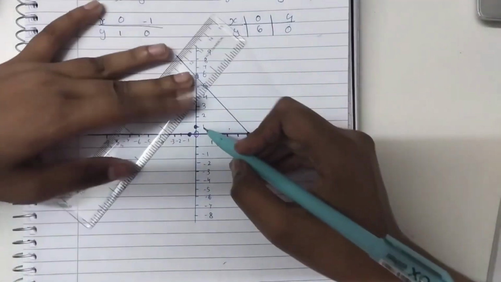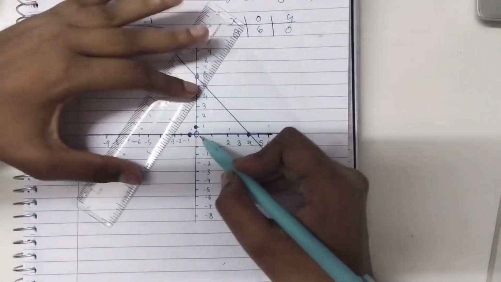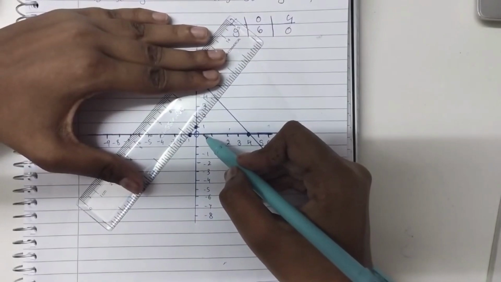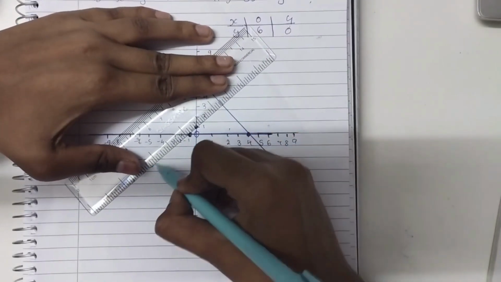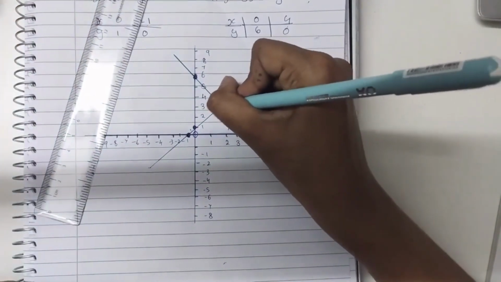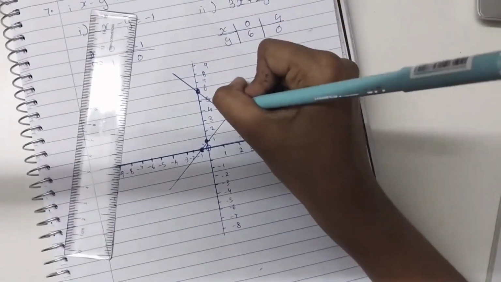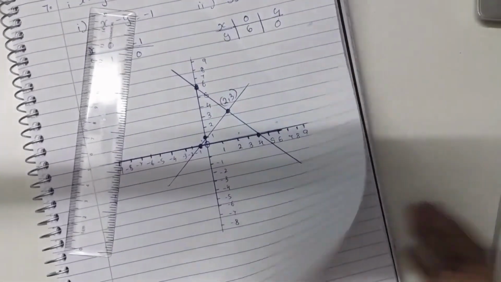And when we connect (0, 1) and (negative 1, 0), we will get the line over here. So the point of intersection would be (2, 3), which is over here.